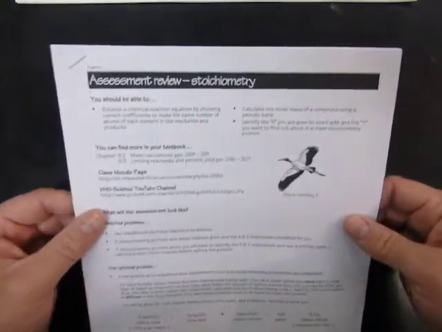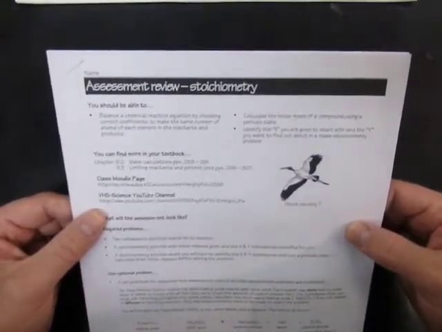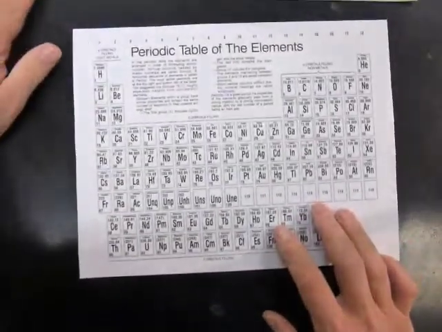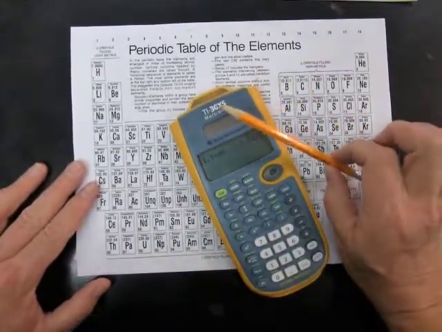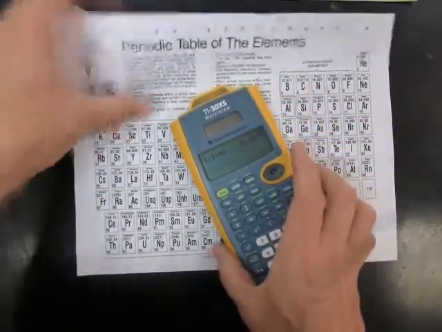Please make sure you have your copy of today's assessment review in stoichiometry. Also make sure that you have a periodic table. Extra copies can be found up on the cart as always. You'll need a calculator and of course something to write with. So make sure that you are prepared and ready to begin for today's assessment review.